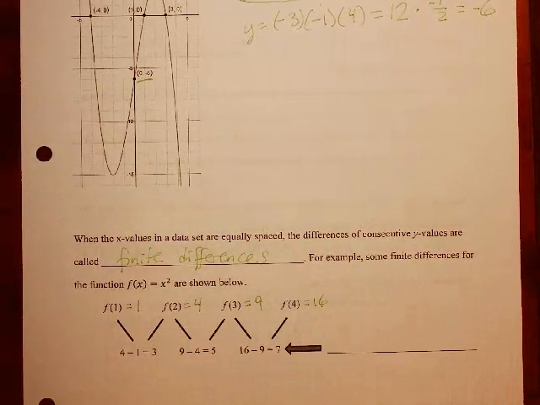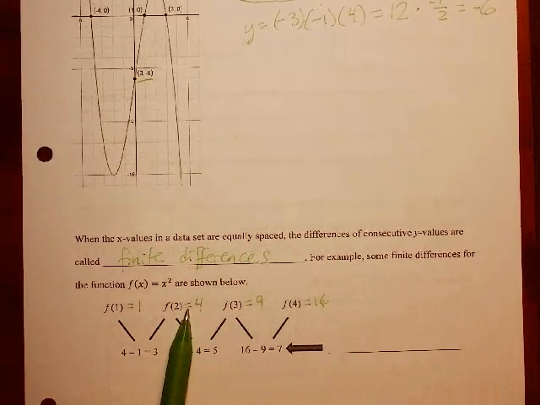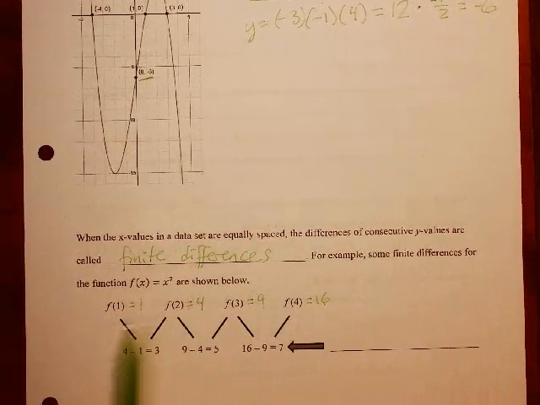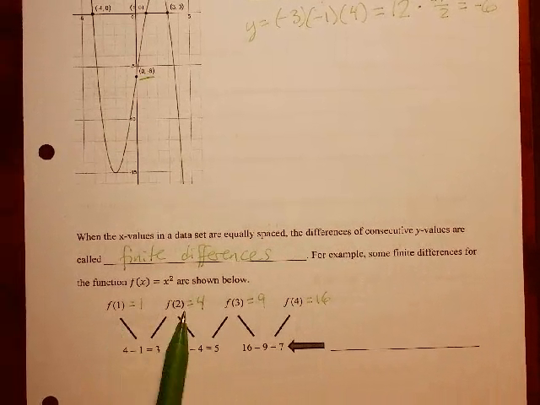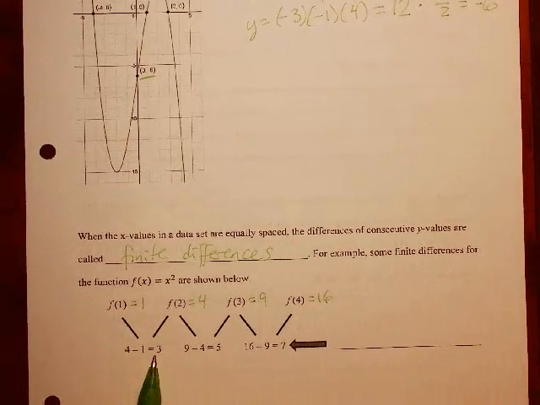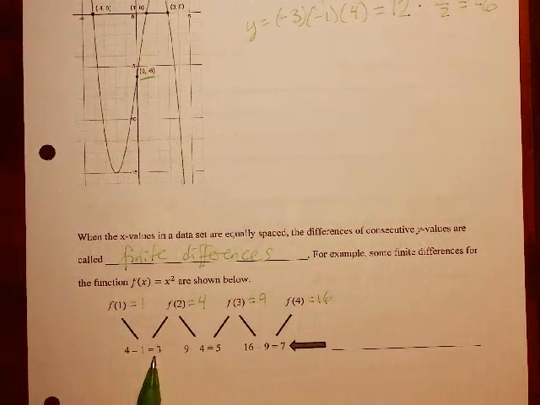Okay, so then we take f of 2 minus f of 1, 4 minus 1, and that gives us 3, which is our first finite difference here. Then we do 9 minus 4, we get 5.